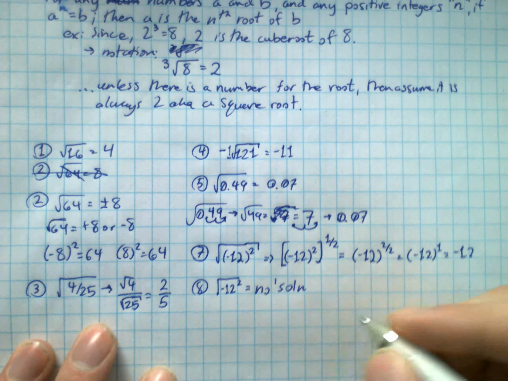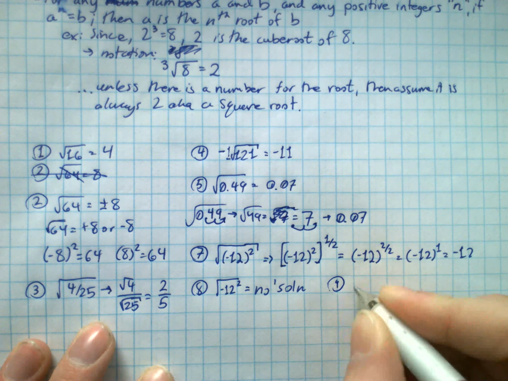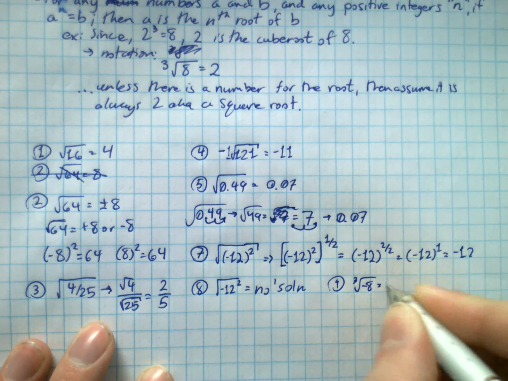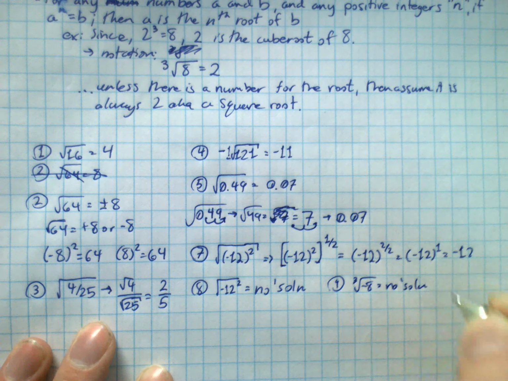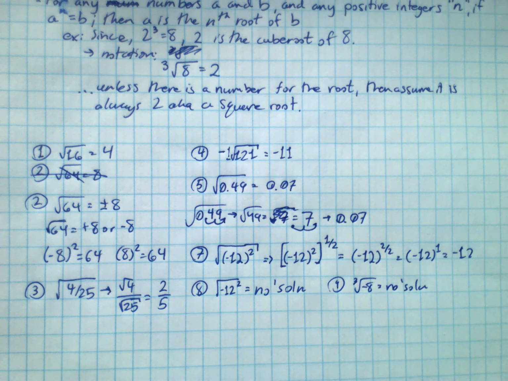That also holds true for cube roots. If I had the cube root of negative 8, no solution. Okay?